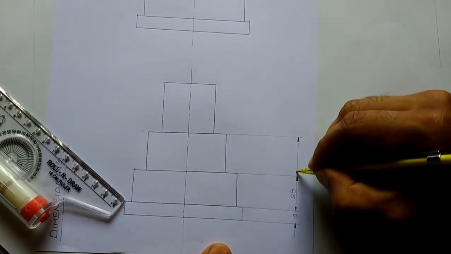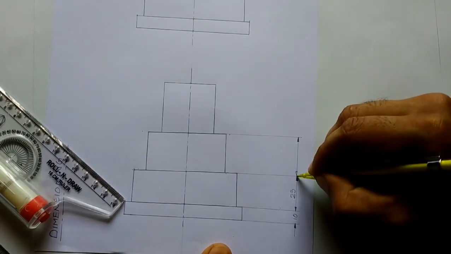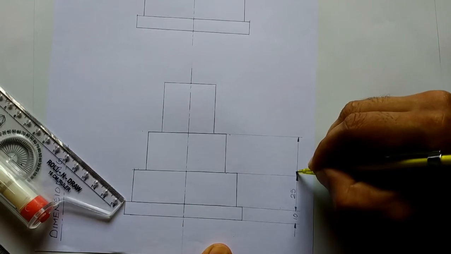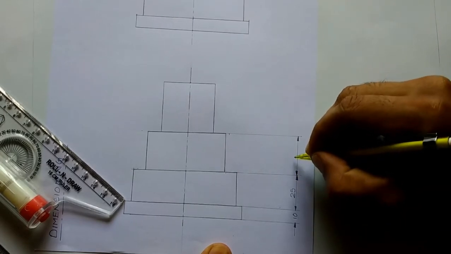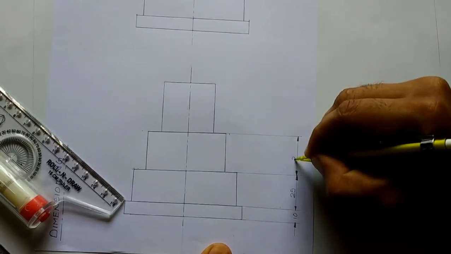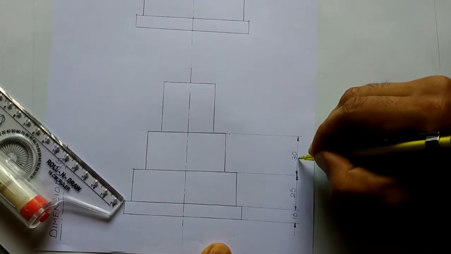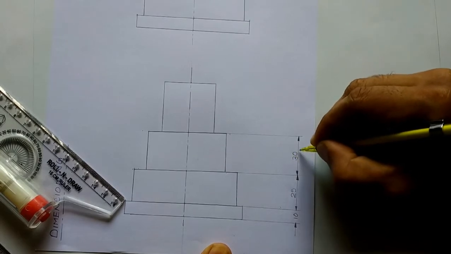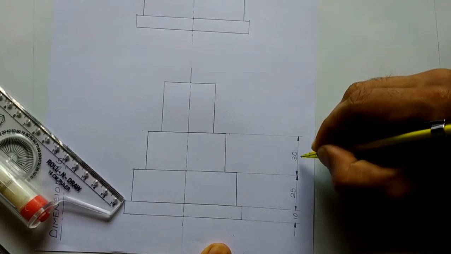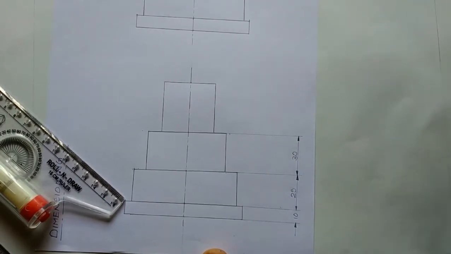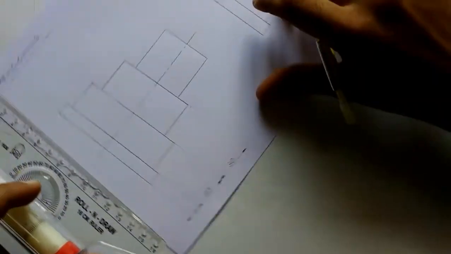So one more arrowhead here. The dimension is 30 mm. So 30 is known as the dimensional value. It must not touch the dimension line, and the dimensional value must be almost at the center of the dimension line. Sorry.